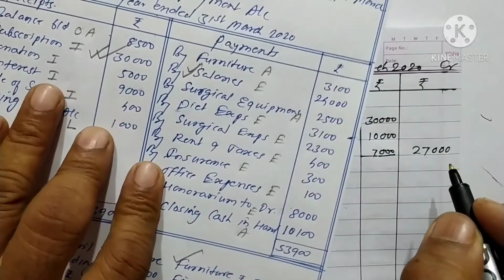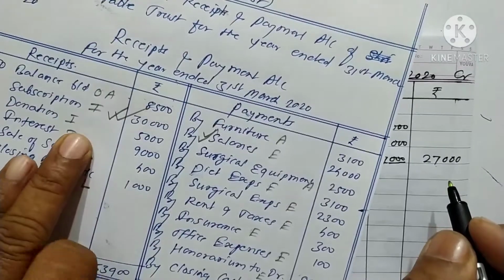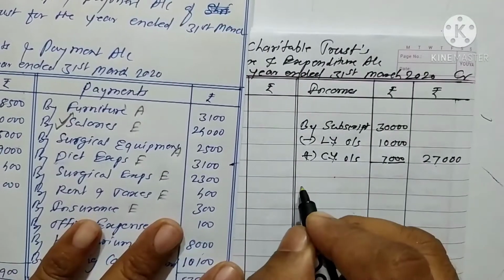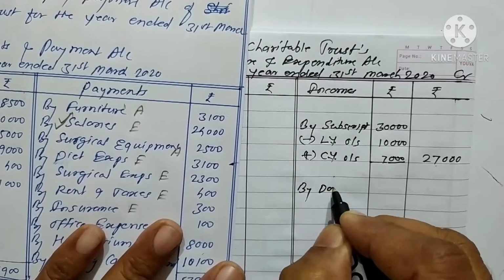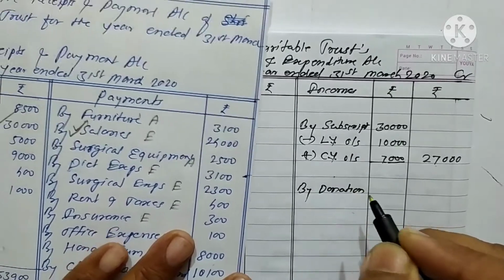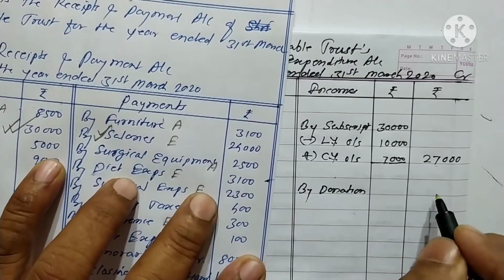Now next is donation. Right here it is by donation rupees 5,000.